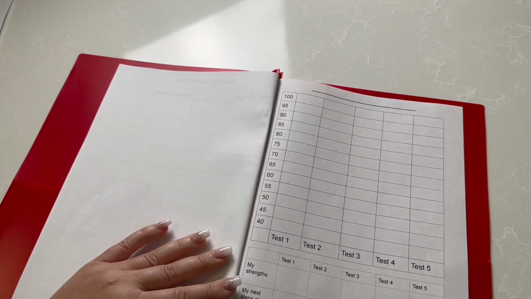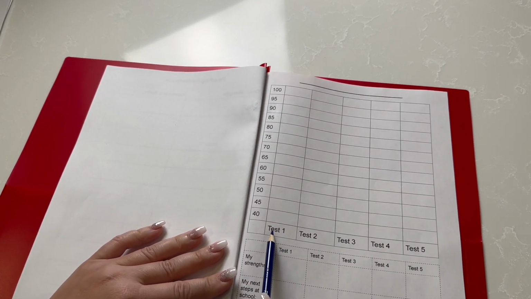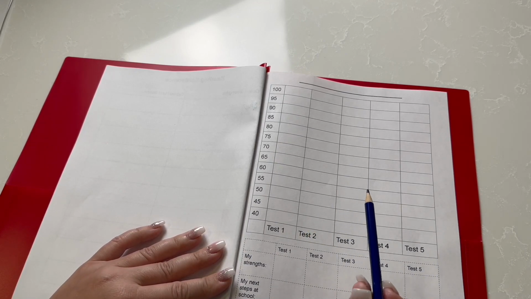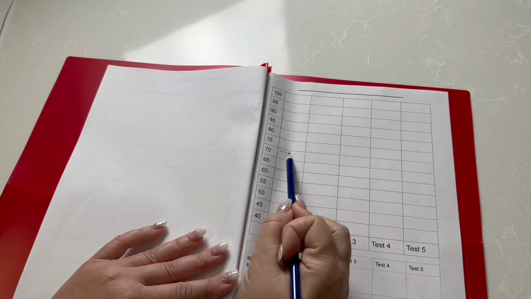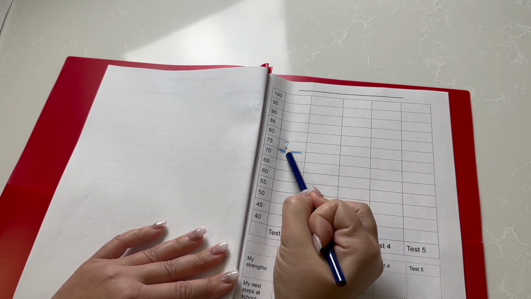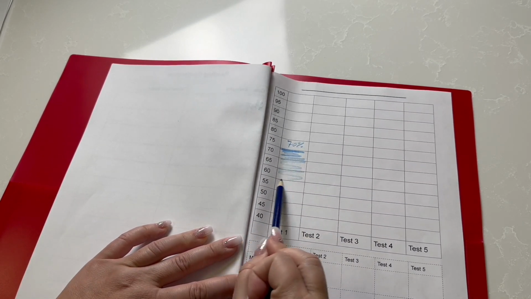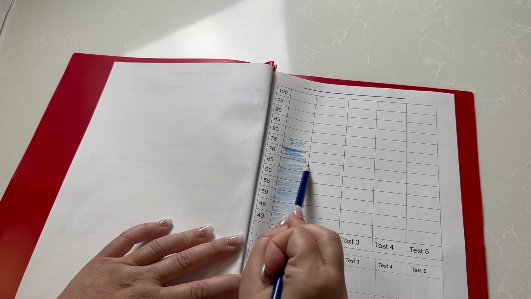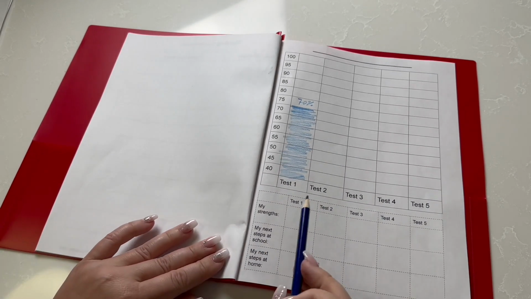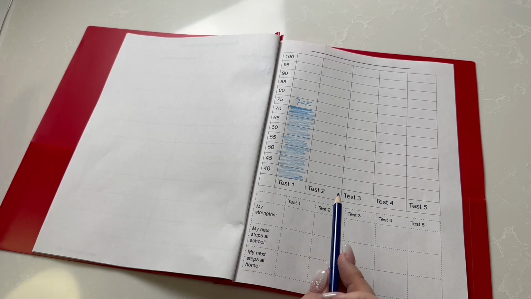And then on this one, again, this might be math, science, or reading. And then you would keep track of your test scores or your unit assessments. So let's say in the first test you scored a 70%. Again, you would just write 70% up here and shade that all the way down. Doesn't need to be perfect, but it does need to look like a bar graph. And then you would write down your strengths. What did you do really well on this test?